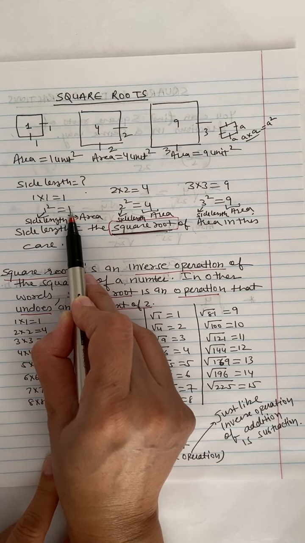Before answering that question, I'm going to talk a little bit about the symbol which we use for a square root. It looks like a tick mark. This is a special symbol, which means we are taking a square root here. This symbol is also called a radical.